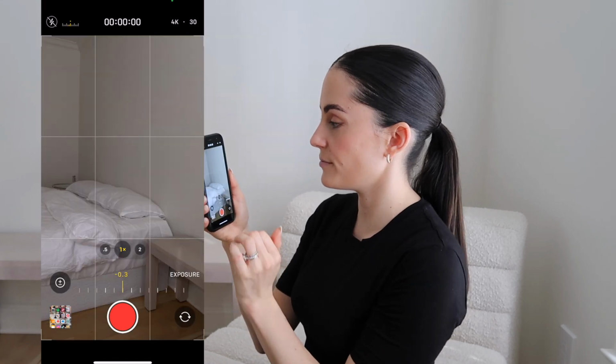So that's it. I thought of one more thing that I wanted to show you guys, and it was how to remove lint off of clothes.